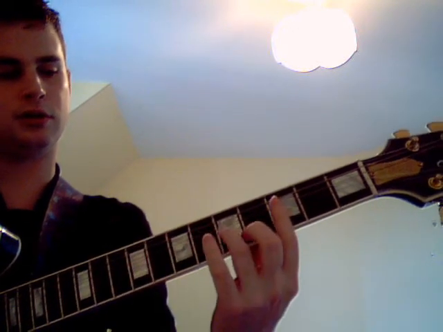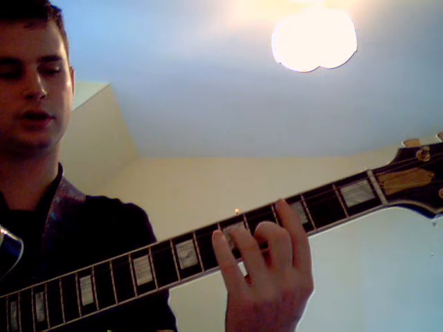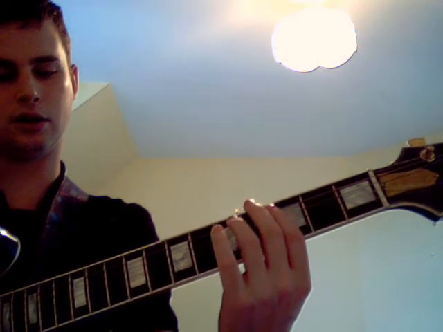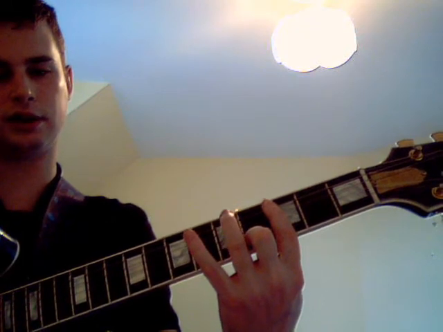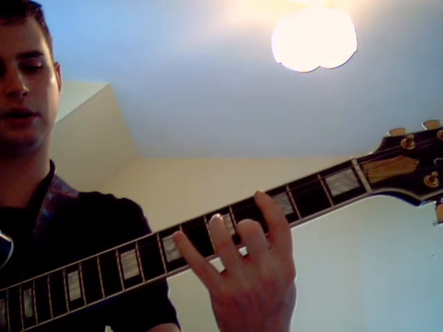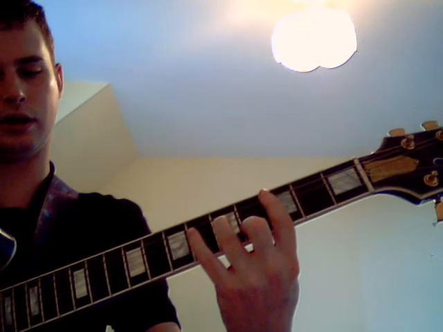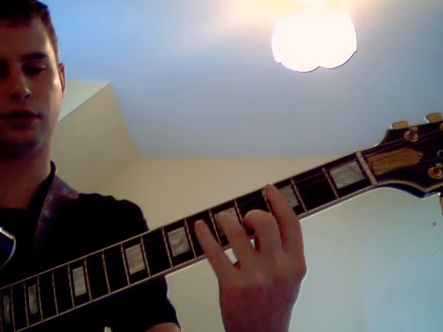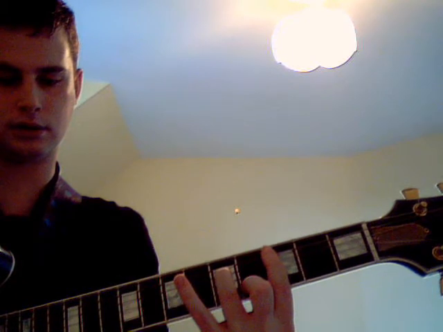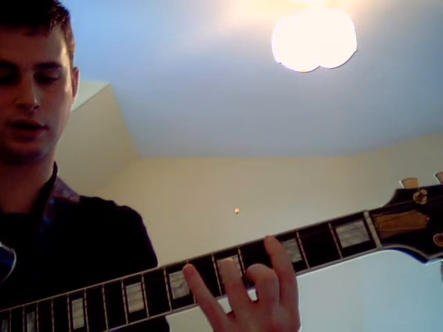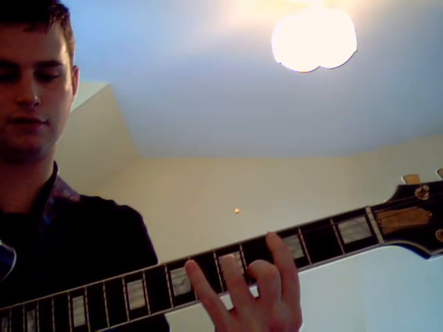Okay, the shape with the root on the 5th string is a bar. You're barring the 3rd fret, and you're putting your 2nd finger on the 4th fret on the 2nd string, and you're putting your 3rd finger on the 5th fret on the 4th string. So it looks like that. Okay, so it's 3, 5, 3, 4, 3.